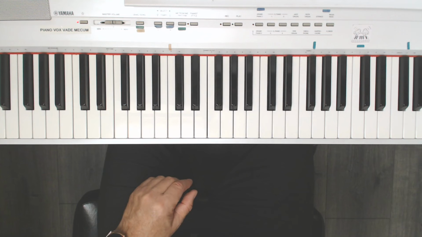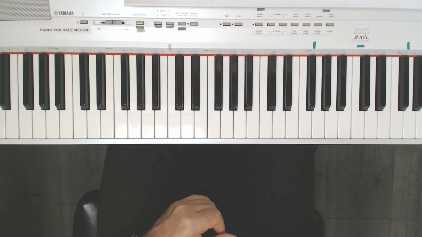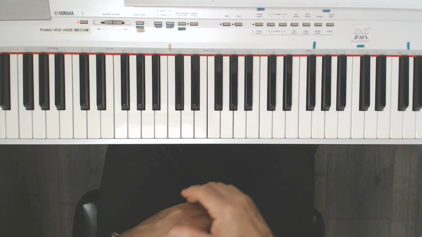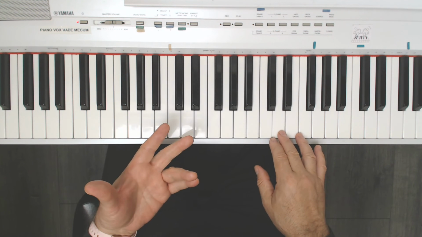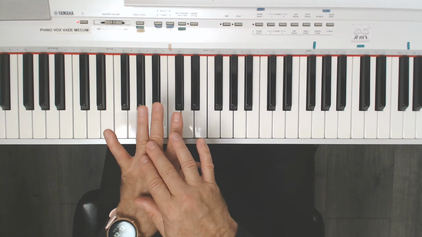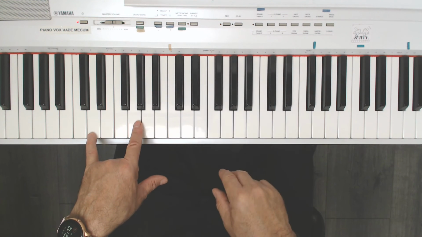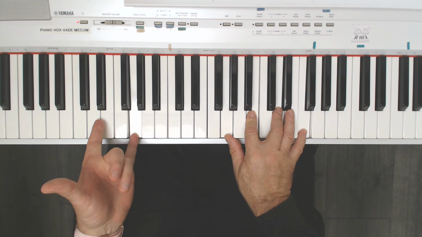Okay? So now I think you're ready to make a beautiful ballad. Now in the second part, we make the bossa nova from the introduction. Ba-dum, bum, bum, bum. I try to avoid these two fingers from the top. We're going to use the root all the time and the fifth.